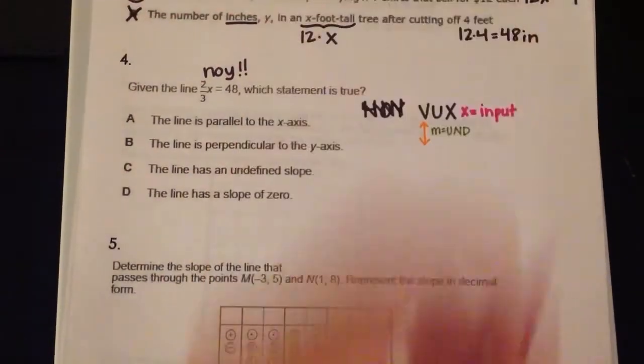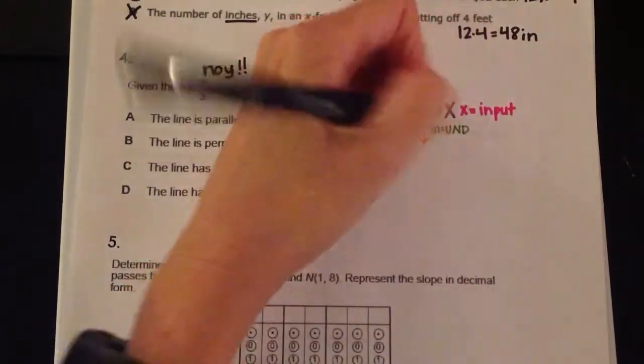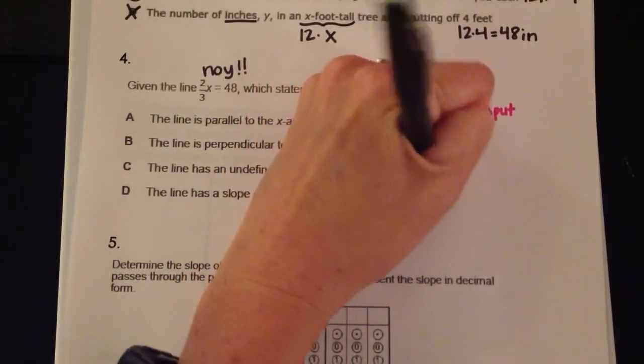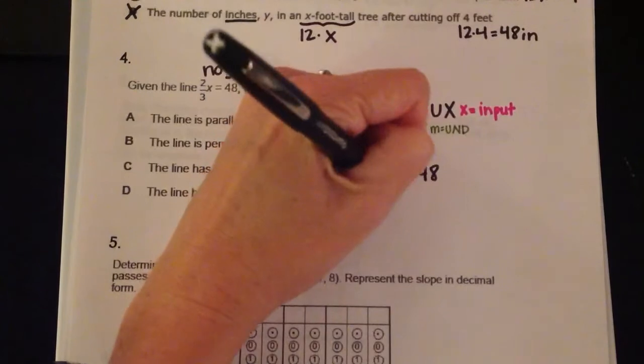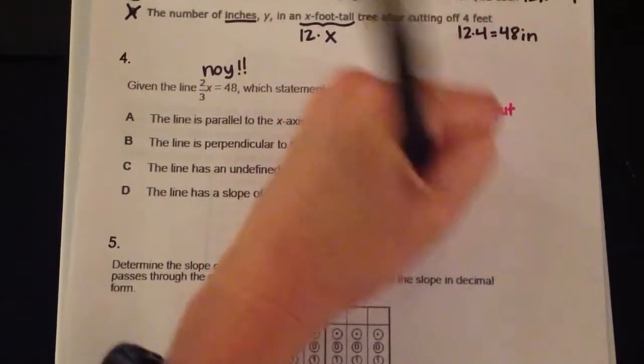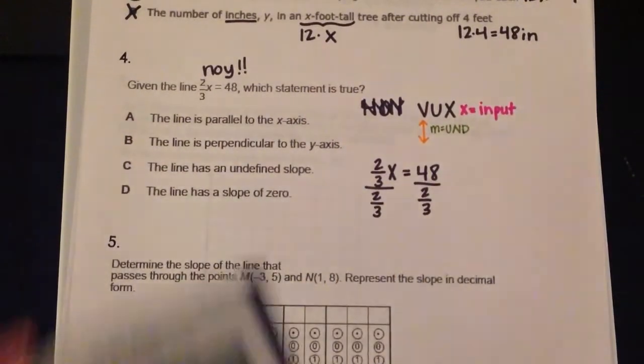Okay, so some of you are probably like, well, Miss Love, but it's got a 2/3 in front of the x or beside the x. Well, can't I divide off the 2/3? Because isn't 2/3 divided by itself 1? And can't I then divide the 48 by 2/3?